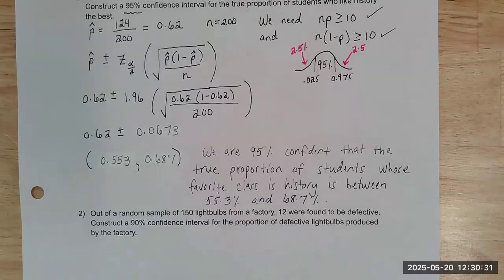Good question, yes. For the confidence interval, could we write that as p hat is greater than 0.553 and less than 0.687? I know for some of the other ones we write the greater than or less than signs instead of the parentheses. Yes, what this is basically saying is that this is the smallest value and this is the biggest value. So you're putting that p hat in the middle.